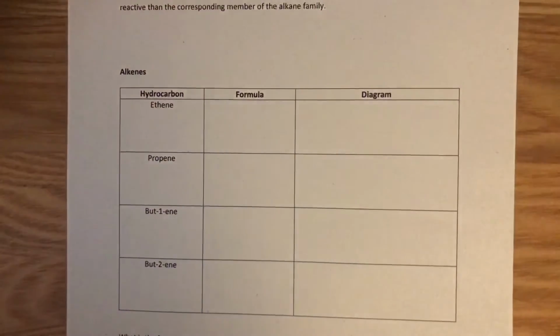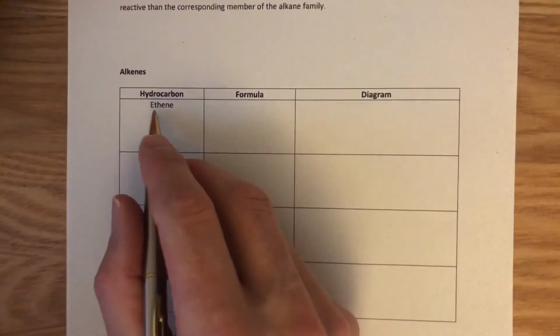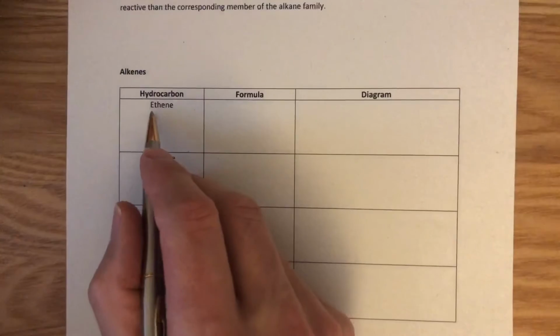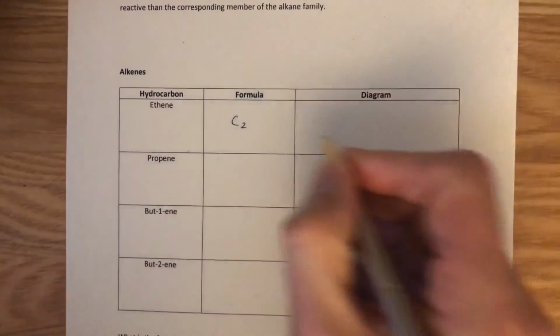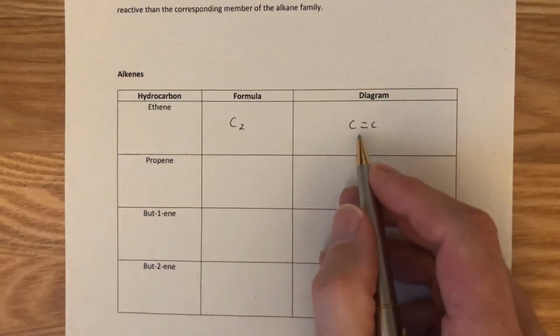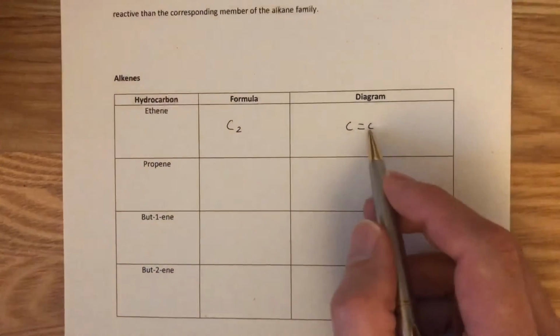So first, here's our alkene homologous series. Now you can't have methane because you need a carbon-to-carbon double bond, so you need at least 2 carbons. Our word for 2 carbons was eth, so this is ethene, C2. Let's draw out our carbon-to-carbon double bond. Notice the difference between ethane and ethene. Here is ethane, single bond. Here is ethene, double bond.